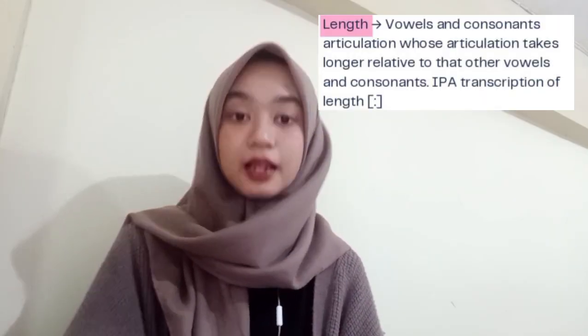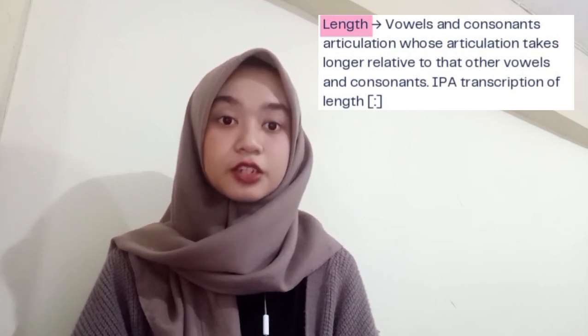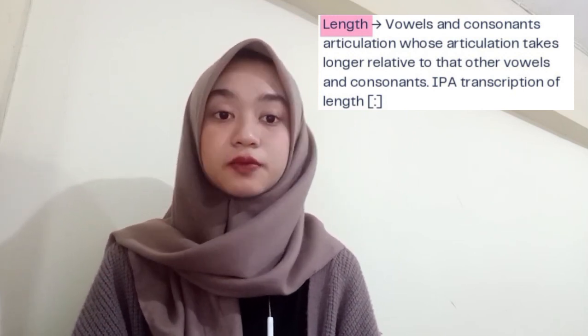The second one is length. Length refers to vowel and consonant articulations that take longer relative to other vowels and consonants.